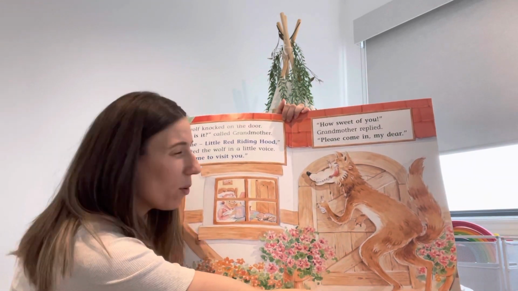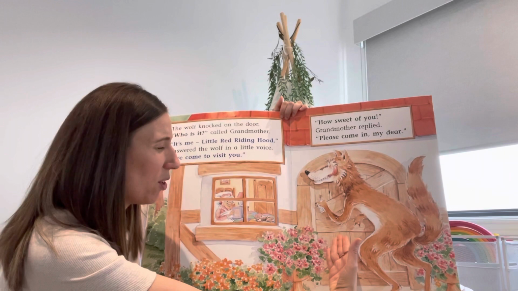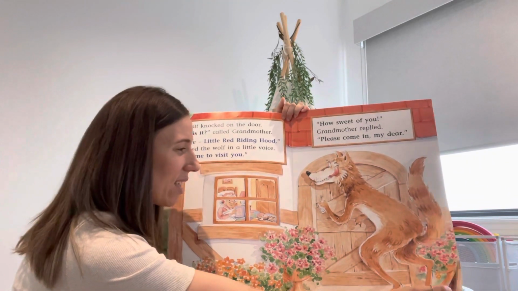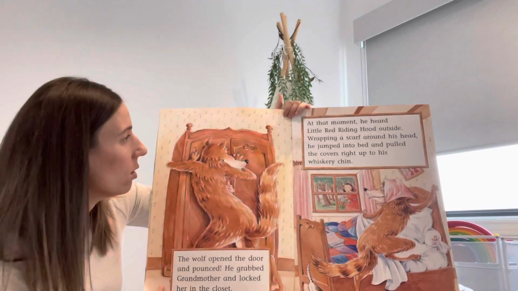Oh, do you think grandmother will know? Of course grandmother's going to know it's not Little Red Riding Hood. Look at the wolf. Let's keep reading and see.